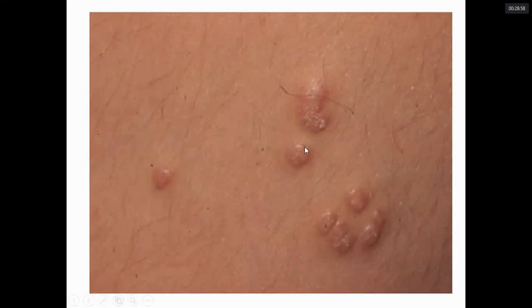You can see the typical lesion of molluscum contagiosum: a pearly white, dome-shaped, centrally umbilicated papule.